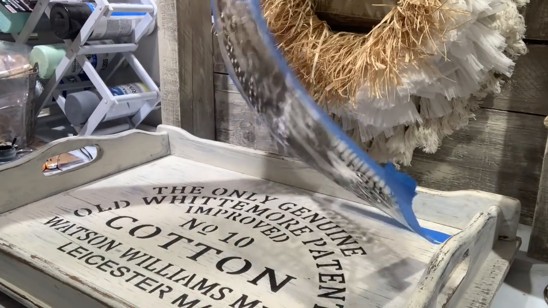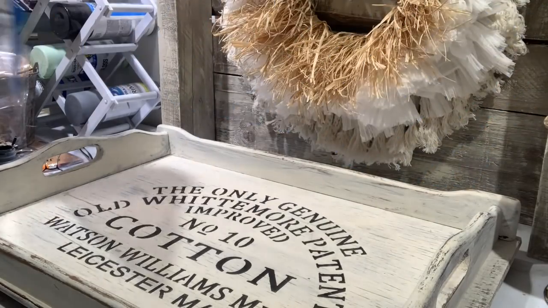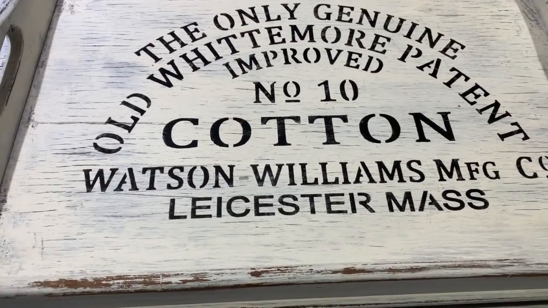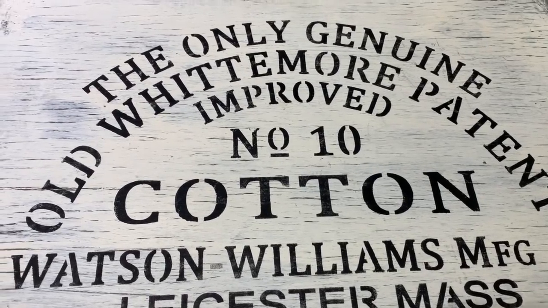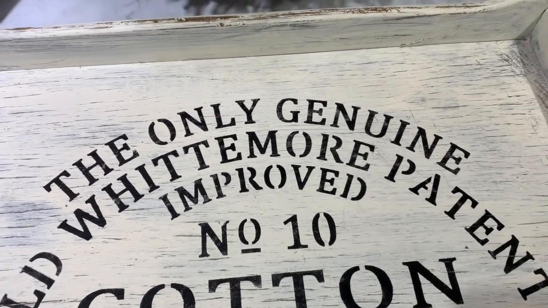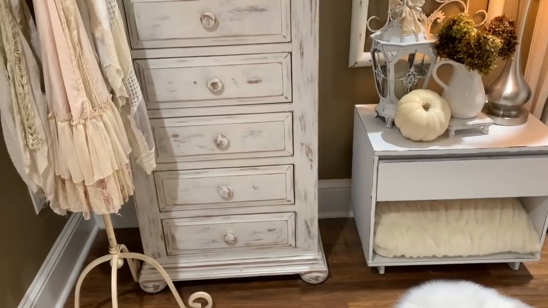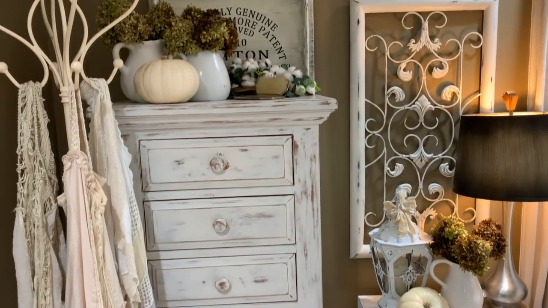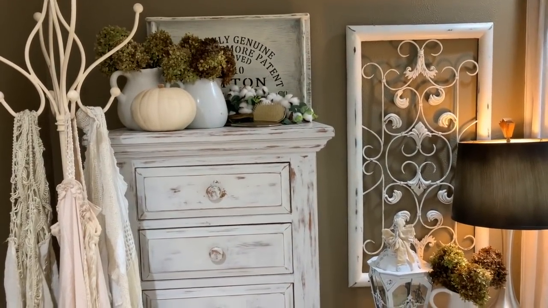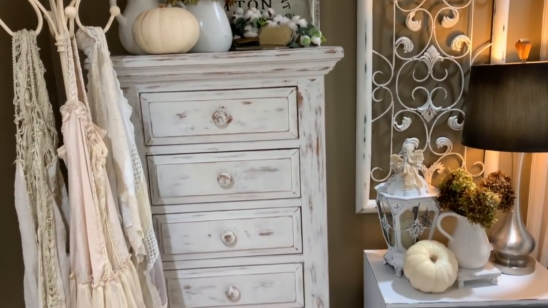Then I'm going to lift it up, and I thought this just really added a great fall touch to this tray. So remember, when you're decorating your home, look around your home. See if there's some pieces you may already have, and just refresh those pieces. Just adding a stencil or any kind of a detail to it, you can change the whole look to it.